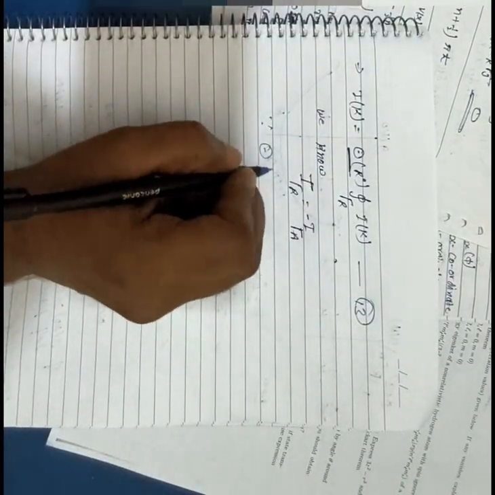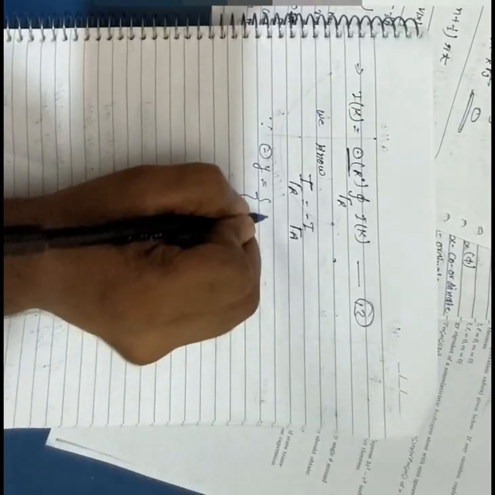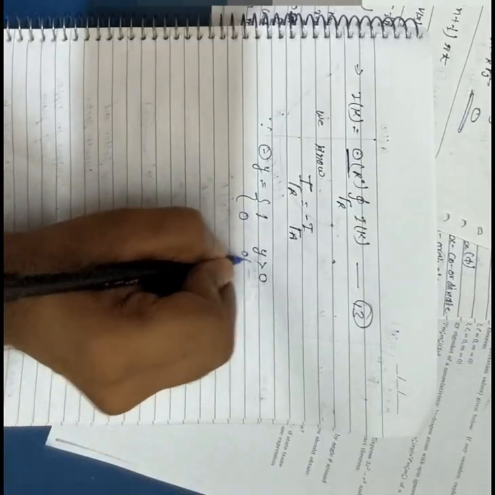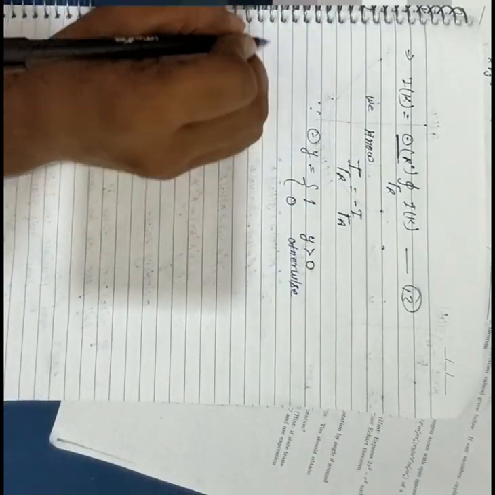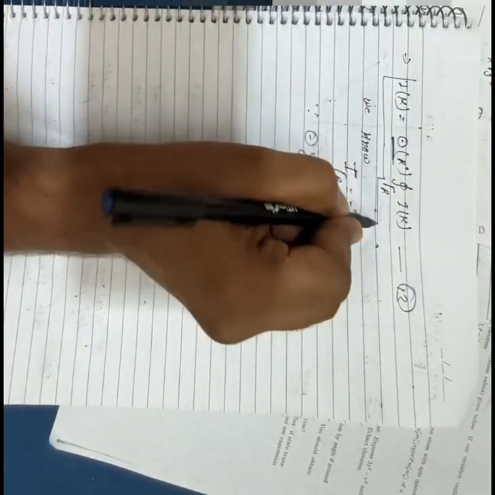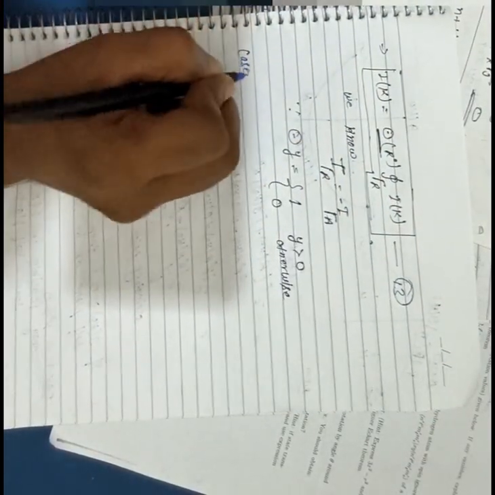So let's say y, it gets 1 when y is greater than 0 and otherwise 0. Remember this equation, we will use it further.